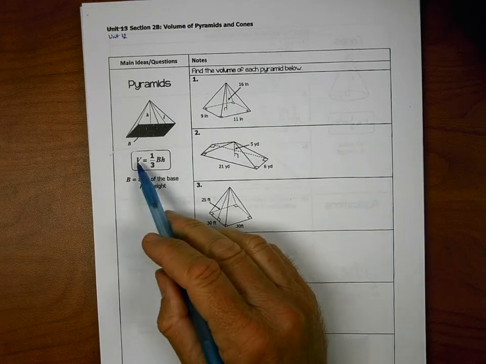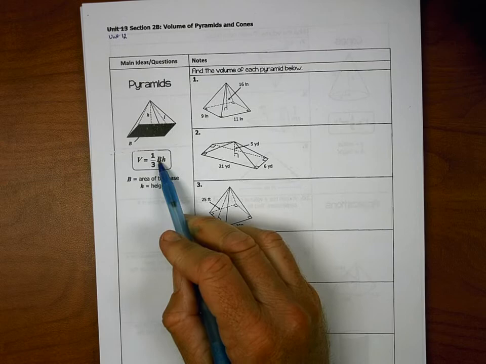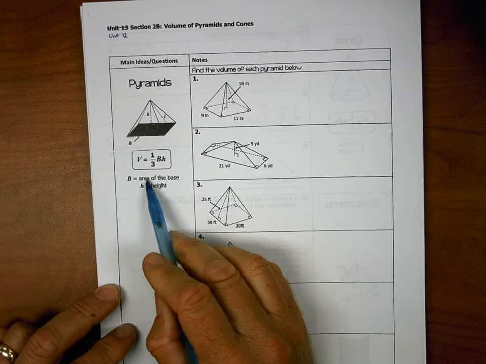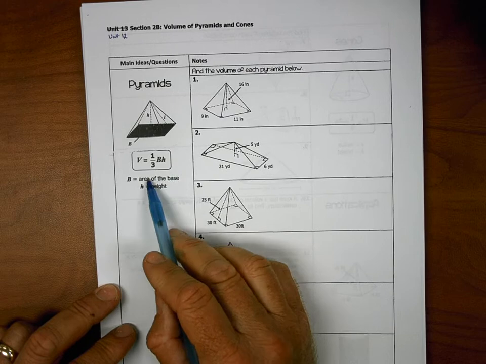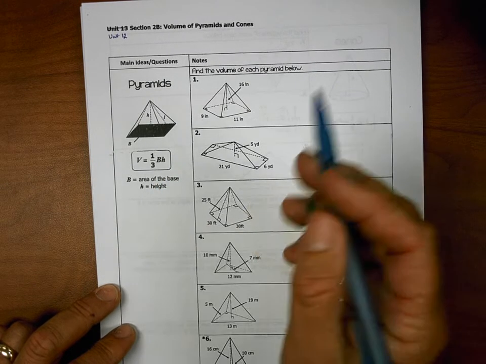So for a pyramid, the formula is volume equals 1/3 times capital B times lowercase h. Remember, capital B stands for the area of the base. So you're finding the area of the base. And then h stands for the height of the pyramid.